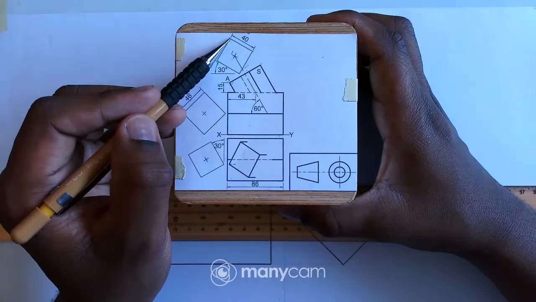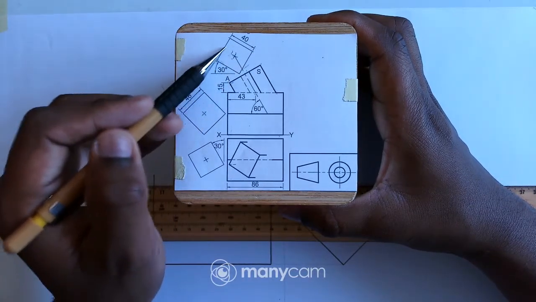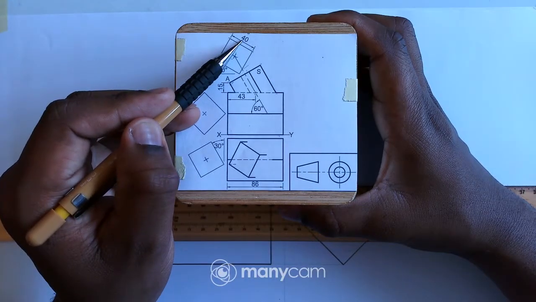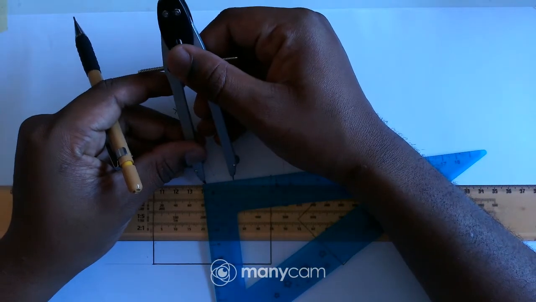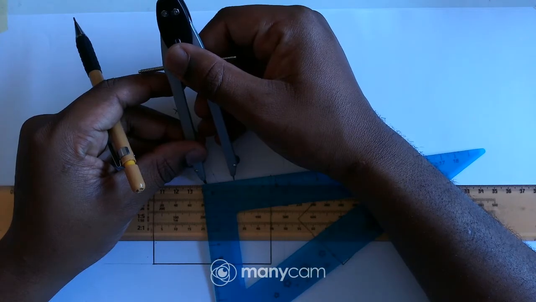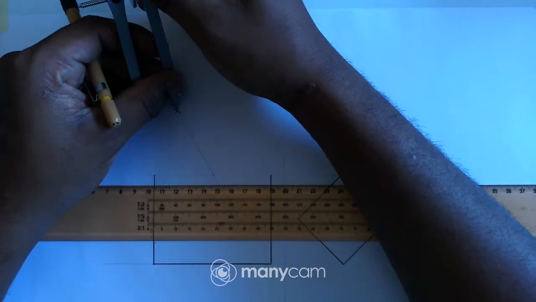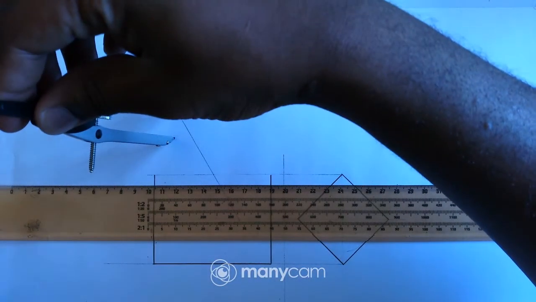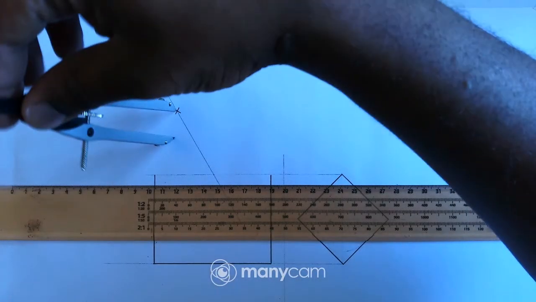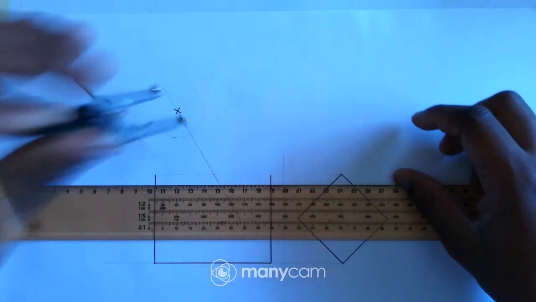Okay, so now because the sides of the square is 40, that means the diameter of the circle that I'll draw will be 40, but I'll have to divide that by 2, so that means I'll have to measure 20 millimeters on my compass. So it's 20 millimeters. So I'll put my compass at the center point there. Okay, and then I'll have to draw a circle like that.